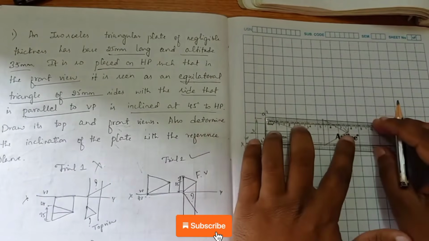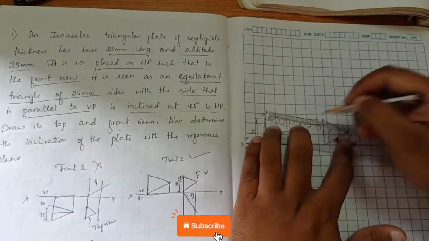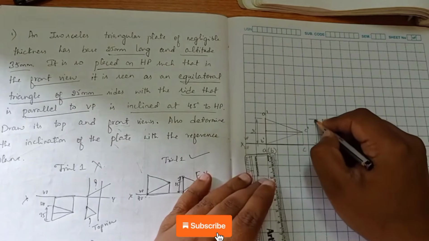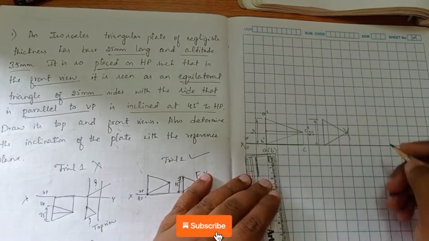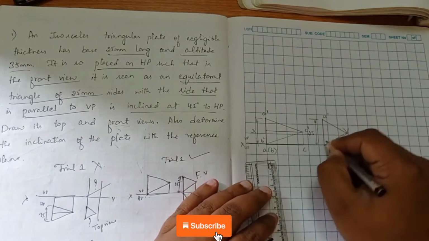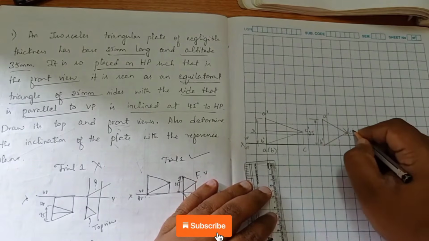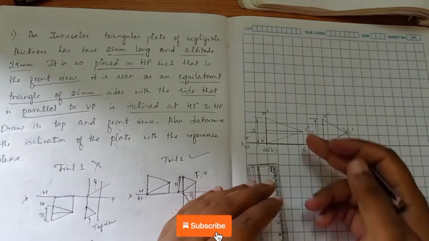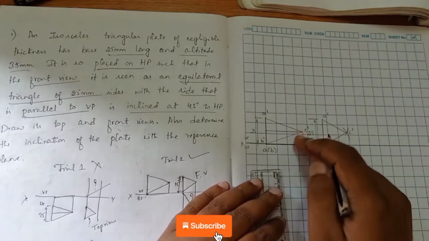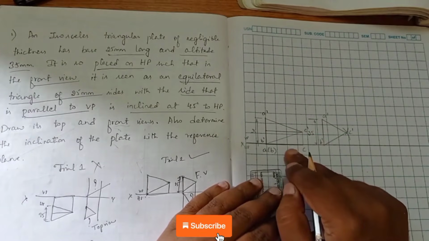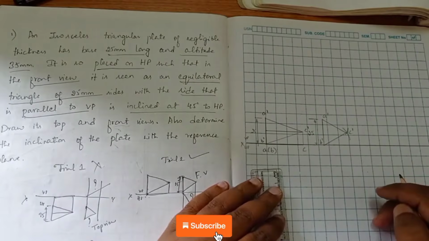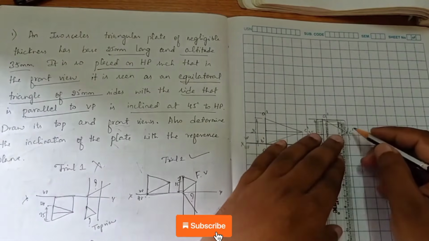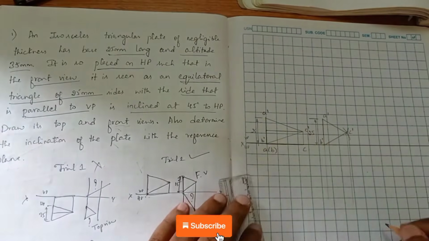In this problem they will not mention one angle, instead they will tell one view. So in this we are getting a front view, and in the front view we are getting an equilateral triangle. This is A dash, this is B dash and this is C dash. But we need to find out how much tilt we have to give this isosceles triangle such that we get an equilateral triangle here. For that I'll draw a projection line here.